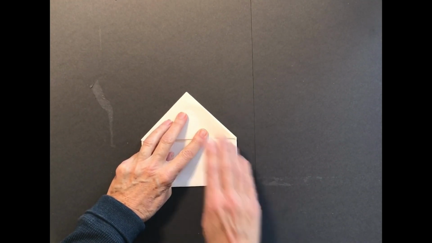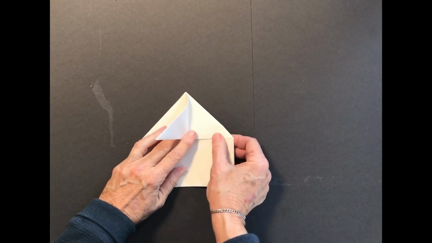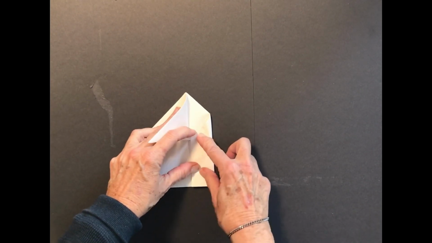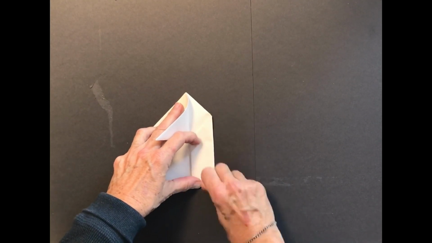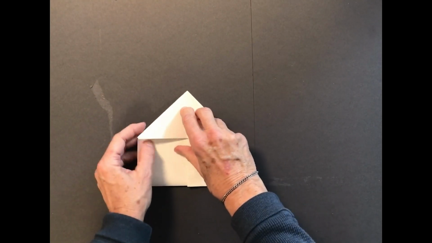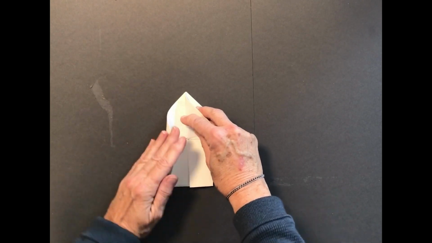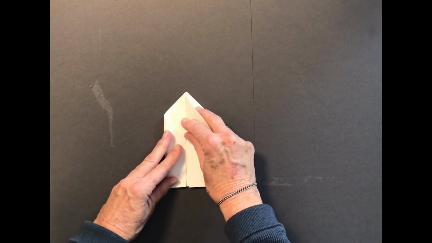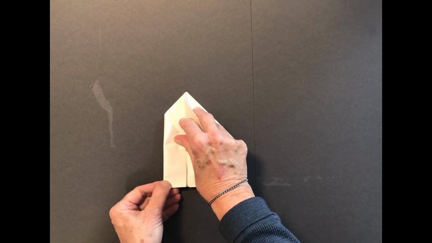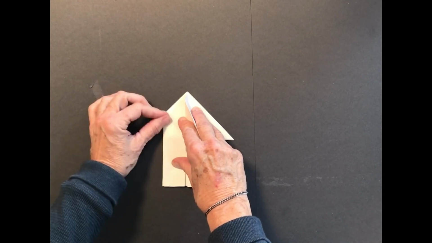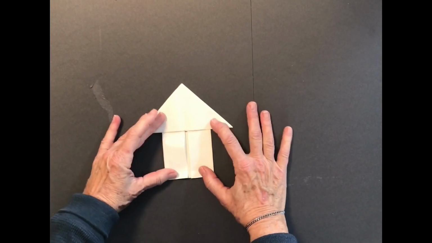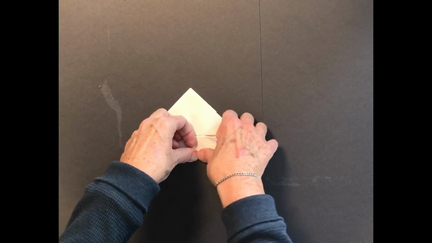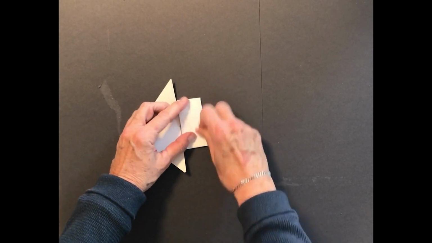Bring the bottom up to that area. Fold the right side in and crease it. Do the same on the left. Lift up a little flap and then fold the left side in. Okay, I'm trying to get that creased just right. And we said there's the little house. Okay, now I'm going to fold the bottom up to the bottom of that triangle. Crease it good.